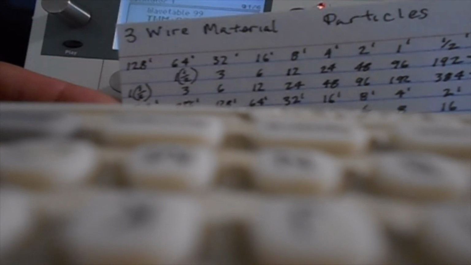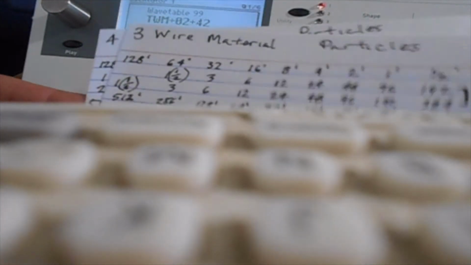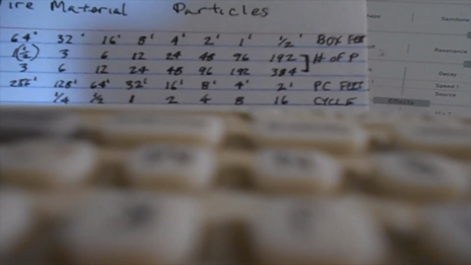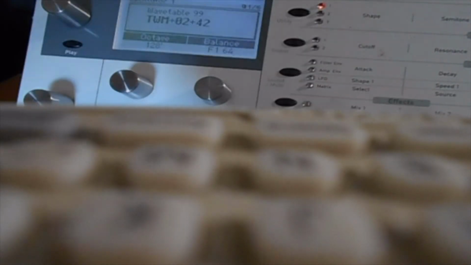Now we're in negative particles because 64 would be 1 or 1.5 if you want to get technical, because this is how it breaks down: 12, 6, 3, and then 1.5, because 1.5 would be half of 3. And I told you as it goes up, it'd be 12, 24, 48, 96, 192. This shit's crazy, man.